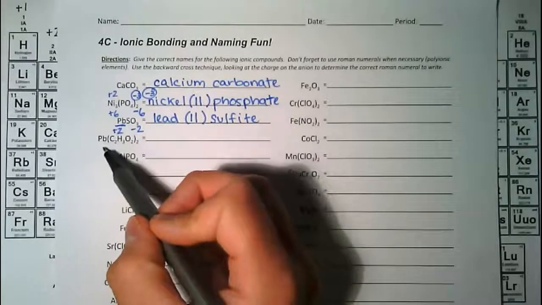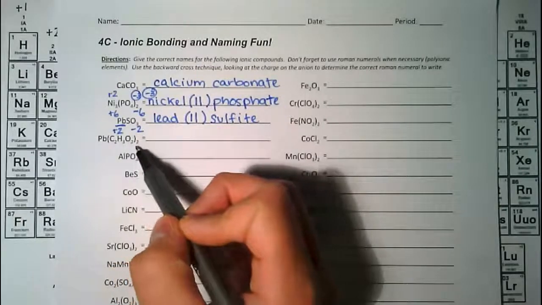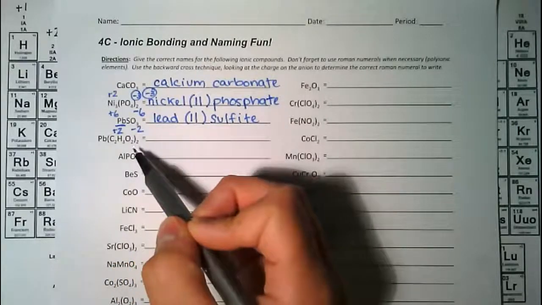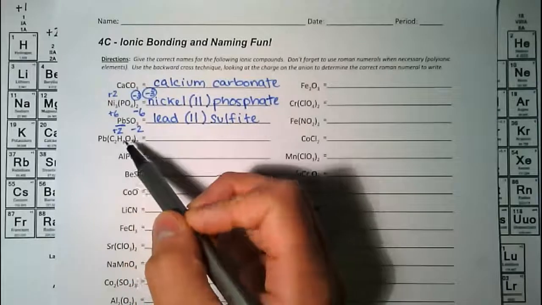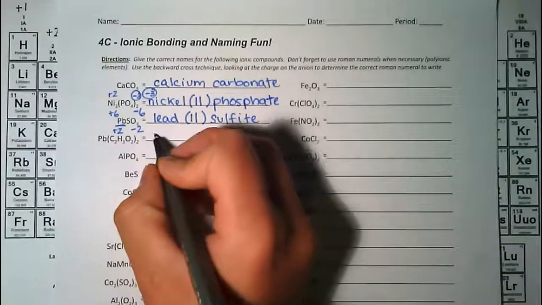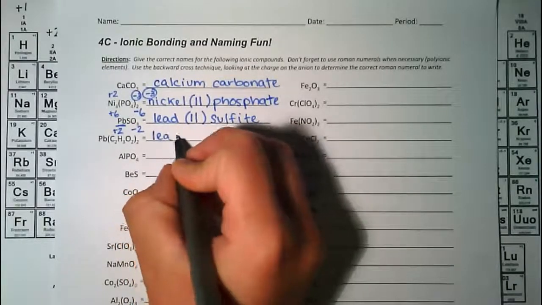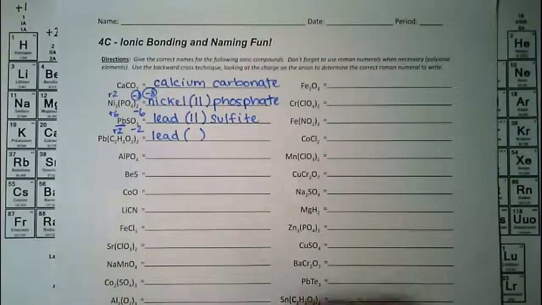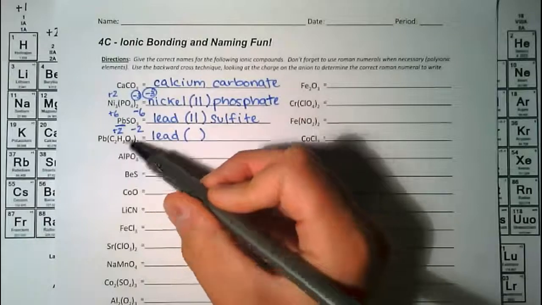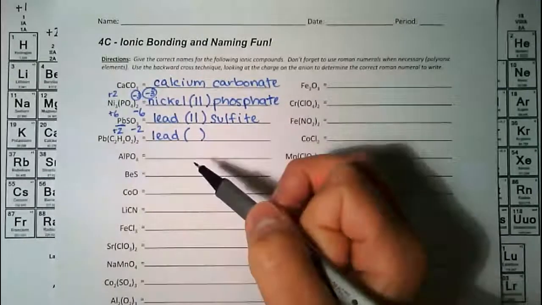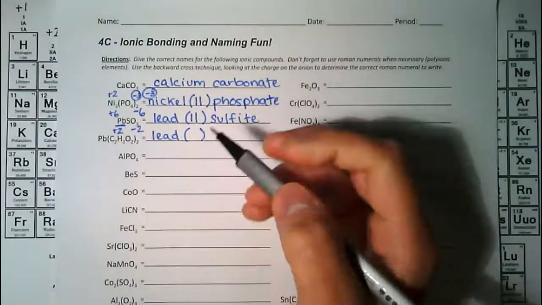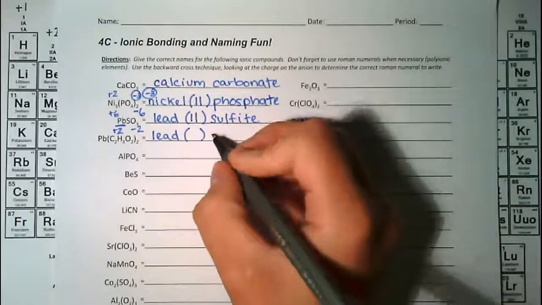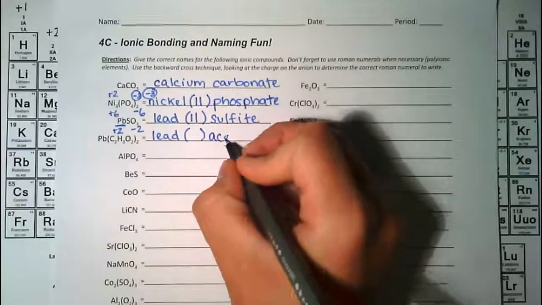Next I have Pb(C2H3O2)2, and I have 2 of those. So I have lead again, which I know I'm going to need a Roman numeral for. So I'm putting lead, and then I'll put parentheses for my Roman numeral. And then this right here, C2H3O2, I know is the acetate ion. So I'm going to put acetate.